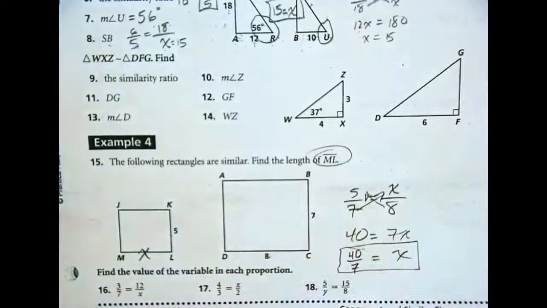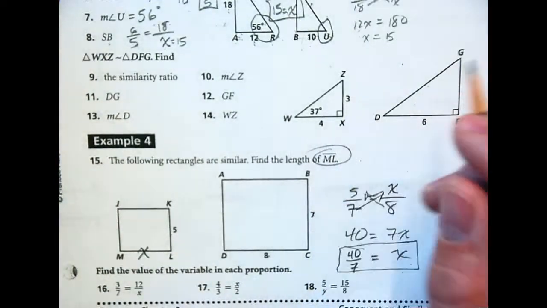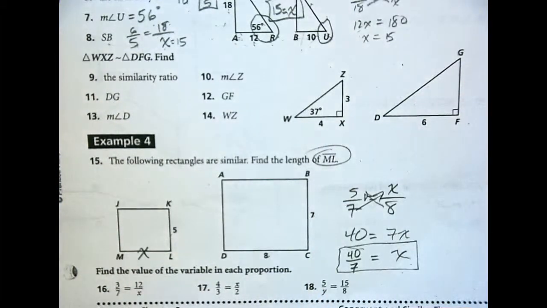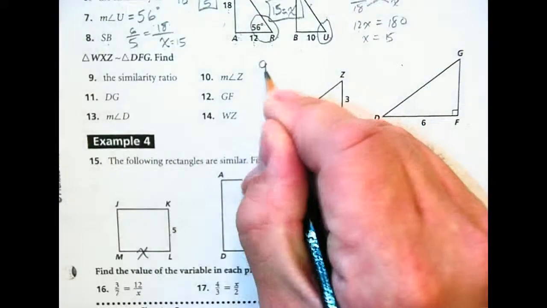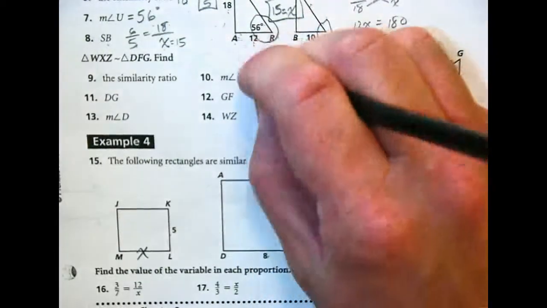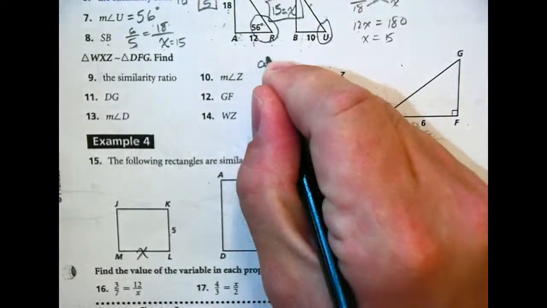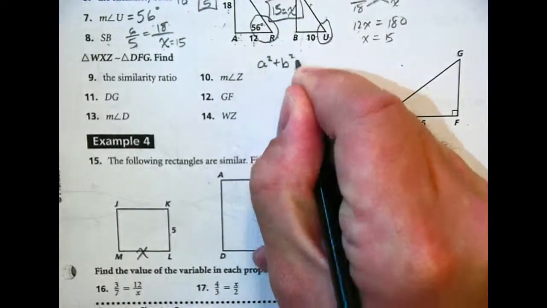It wasn't what I was going to go through, but how many of you know the Pythagorean theorem? Okay, the Pythagorean theorem with right triangles: a squared plus b squared equals c squared.